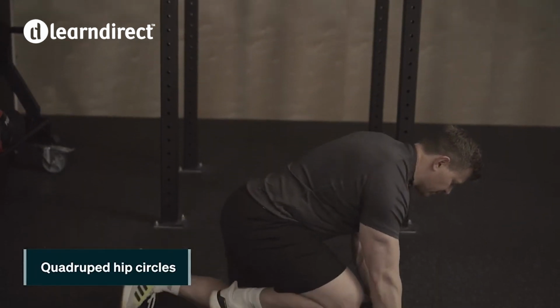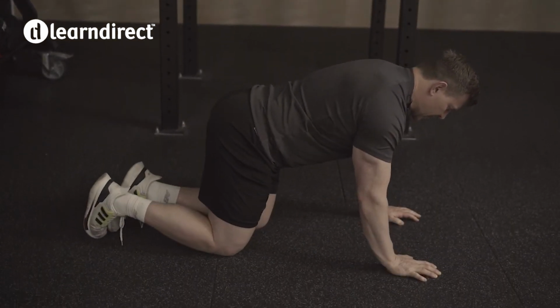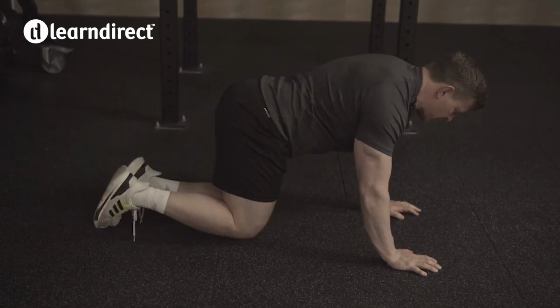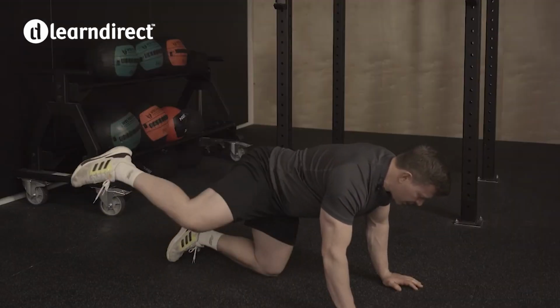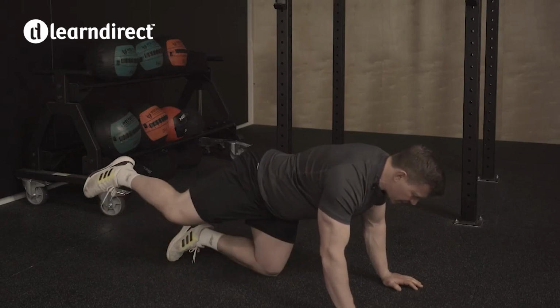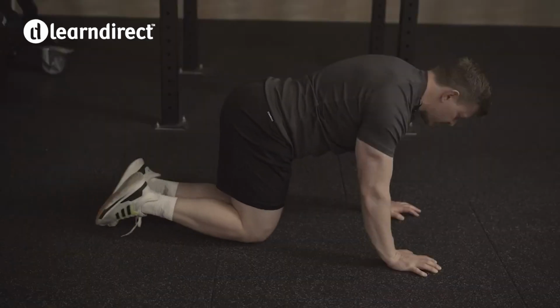Quadruped hip circles work internal and external rotation of the hip, and they also work the open chain musculature of the lateral hip complex.